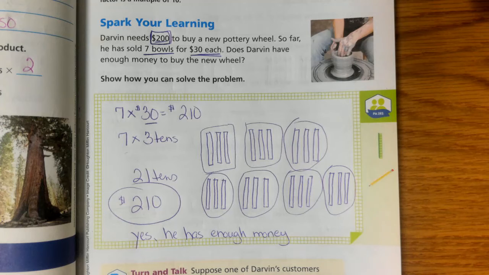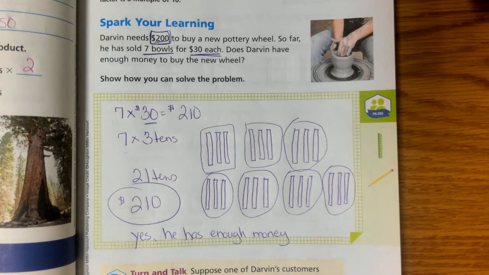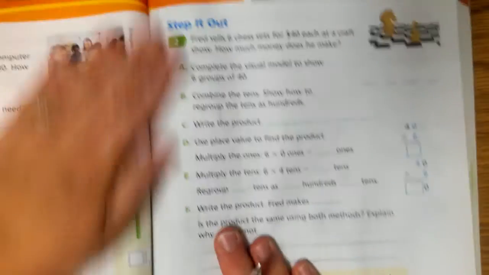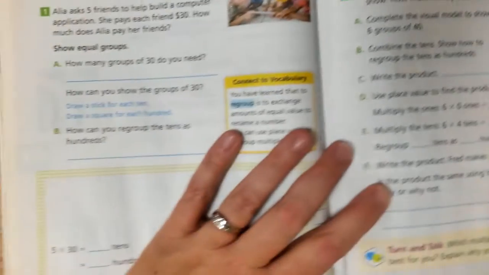So yes, Darvin has enough money because he only needed $200 and he now has $210. So he has $10 extra that he could spend on something else, maybe some pottery supplies. Okay.